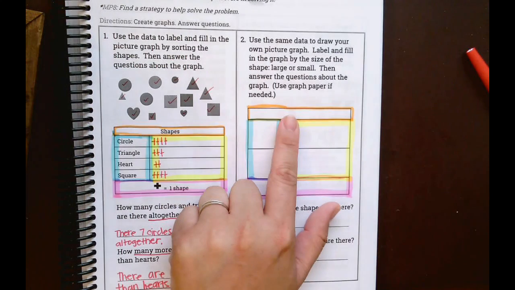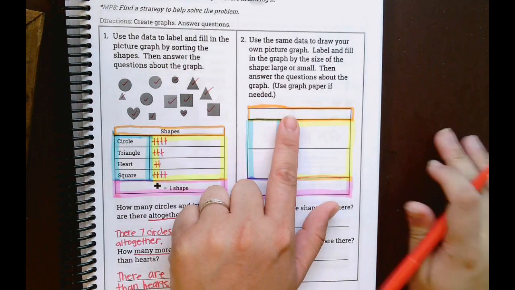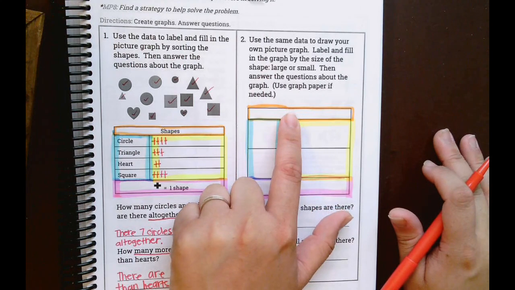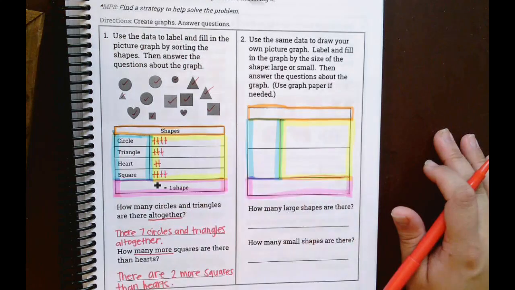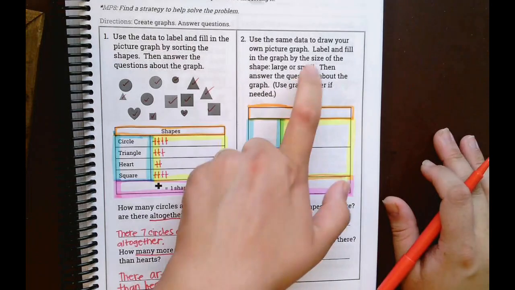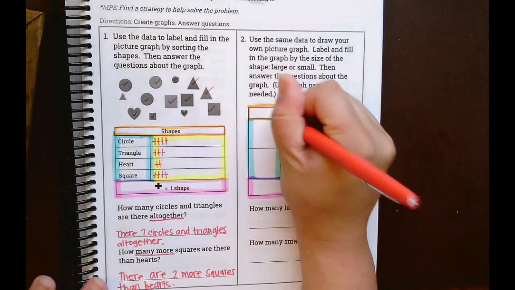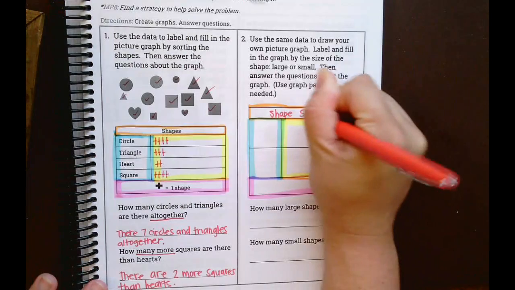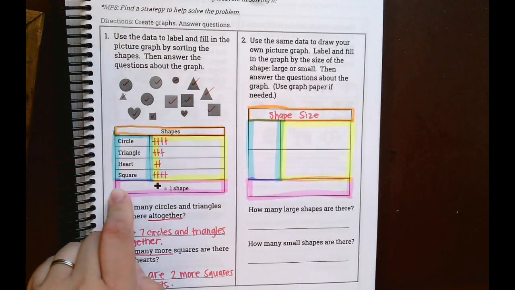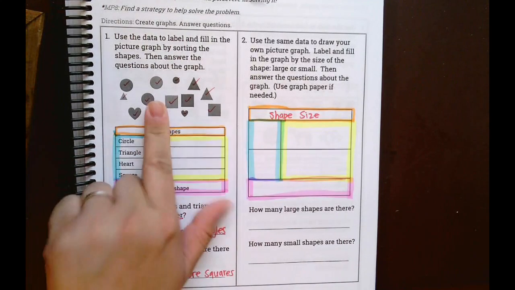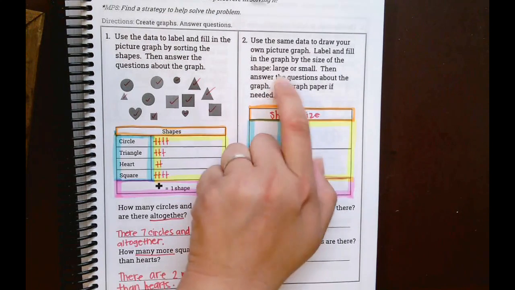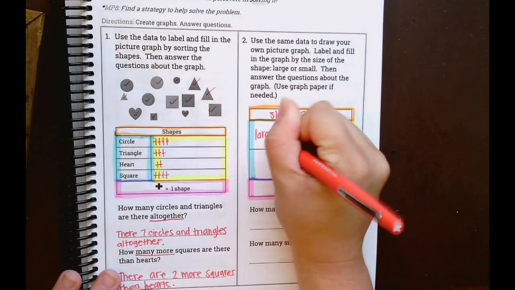So what can we title it? Well, we can title it whatever we want, but we obviously want to pick something that makes sense for the data we're collecting and separating. This one is also about shapes, but we're talking about shape size specifically. So we're going to write shape size. Then what are our categories? We have circle, triangle, heart, and square, because that's the data we're organizing. Over here, we're organizing our data into large and small. So we're going to do that. Large and small.